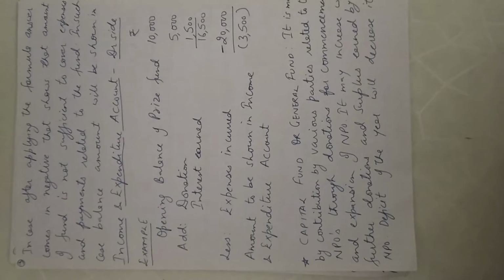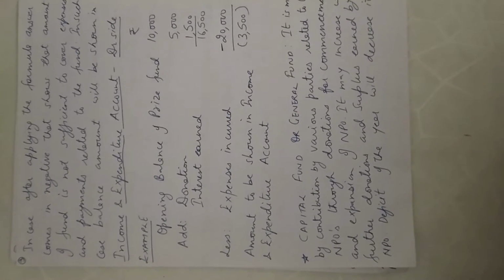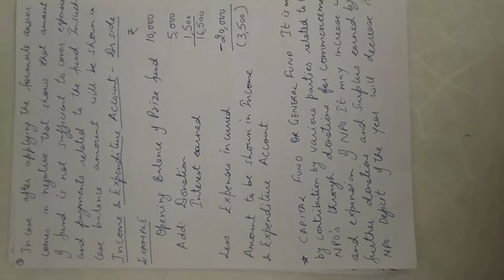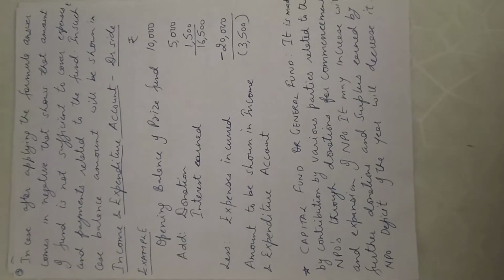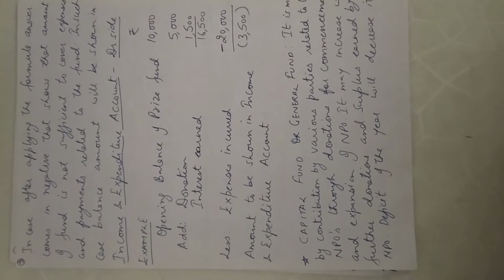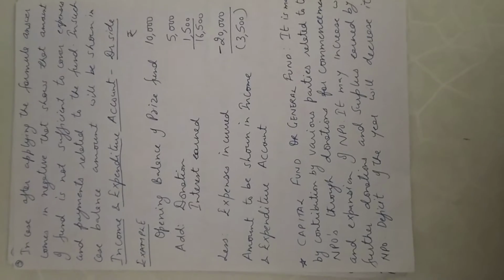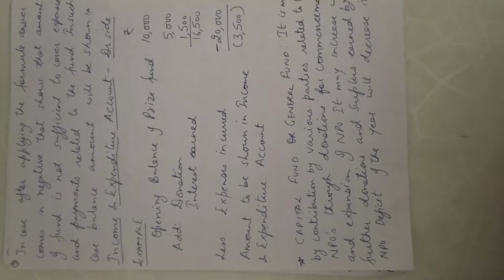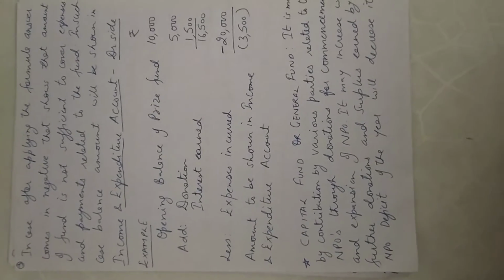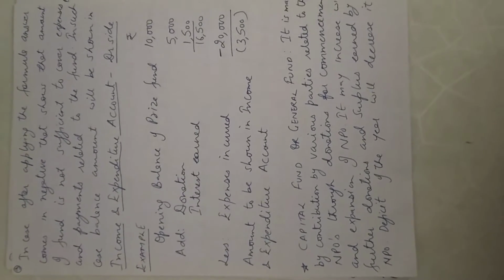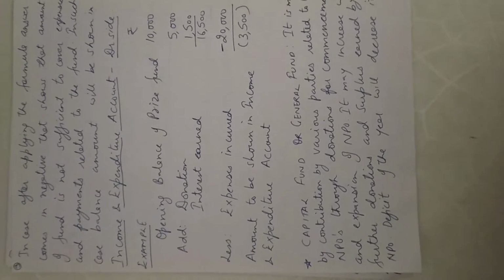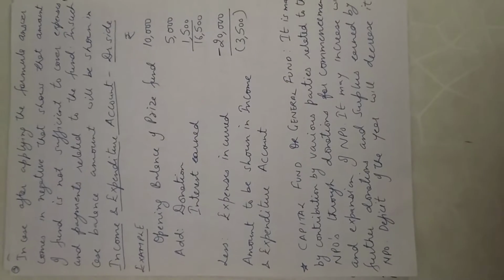So all the contributions made by all those people who are running this NPO is known as capital fund. This capital fund will increase with more donations given by them and even with the surplus, which we will calculate by preparing income and expenditure account. Whenever our incomes will be more and expenses will be less, NPO will earn surplus. That surplus will be added in capital fund in the balance sheet on the liability side.